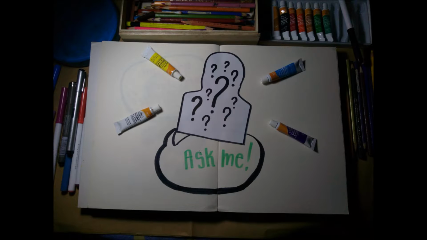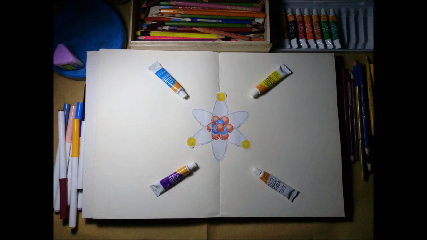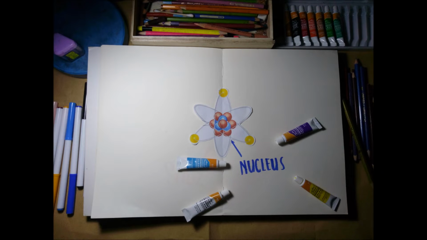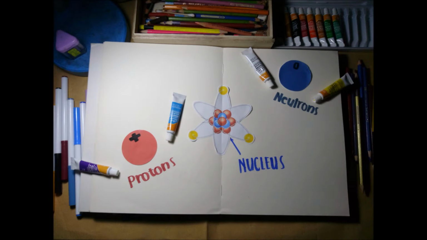Why, you ask? Ask Rutherford in his planetary model of the atomic structure. Just look at it. Here's the sun. No, that's the nucleus. Massive. It takes up most of the atom's mass. What's in it? Protons and neutrons. Protons are positively charged, while neutrons are neutral.